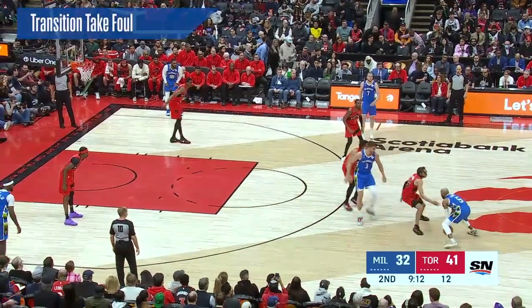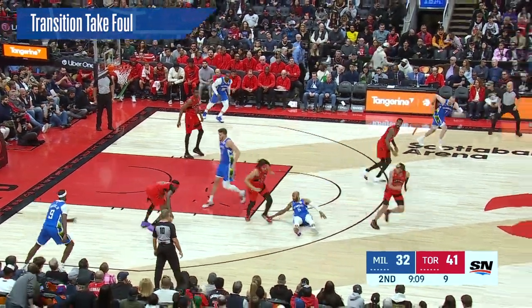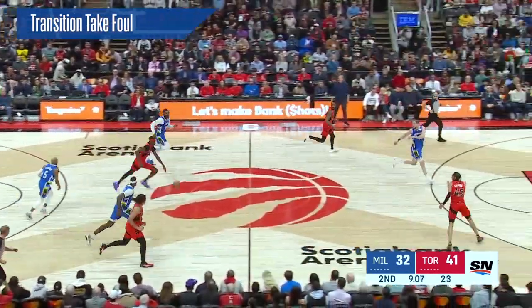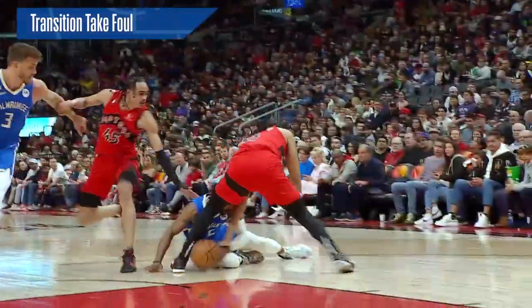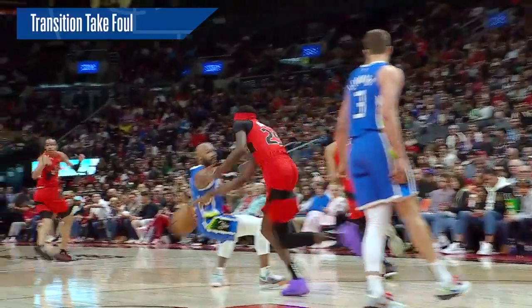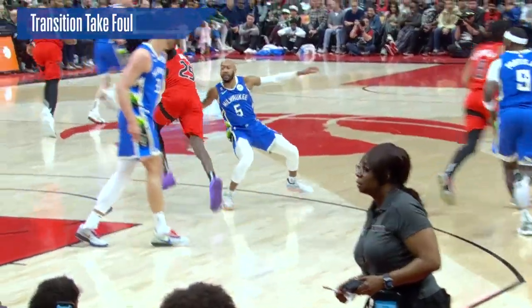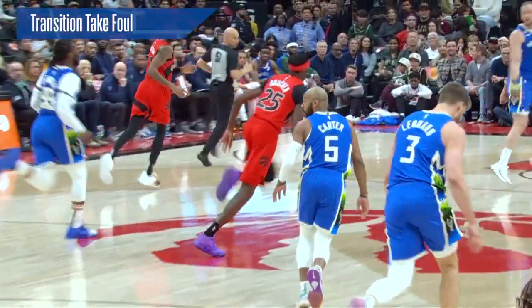The next point of education to review is transition take fouls, which was a new rule that was implemented just last season. Here, the defensive player, Javon Carter, is getting up off the floor when he commits a defensive foul from a position where he would be unable to make a legitimate defensive play. This foul by Carter, committed against the dribbler, Chris Boucher, was correctly ruled a transition take foul.